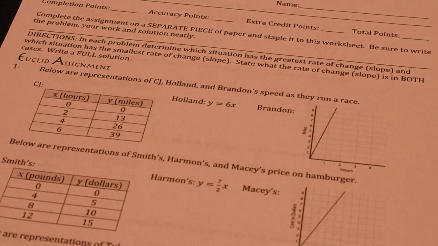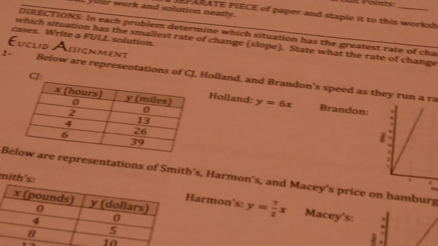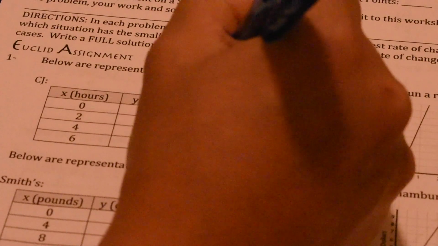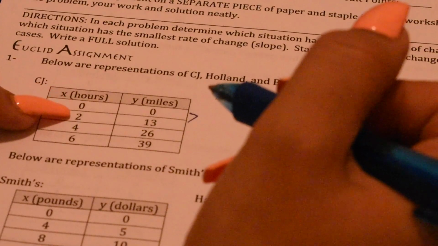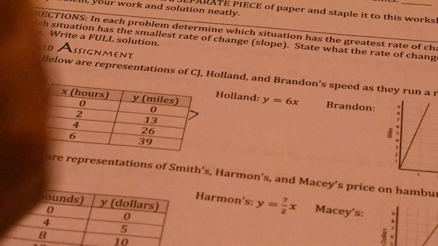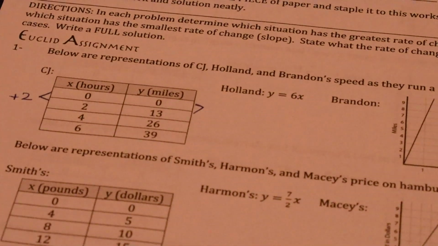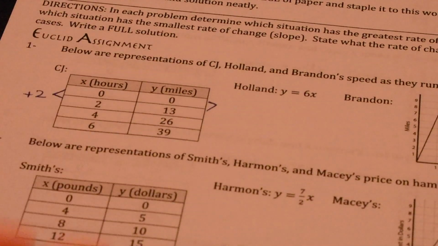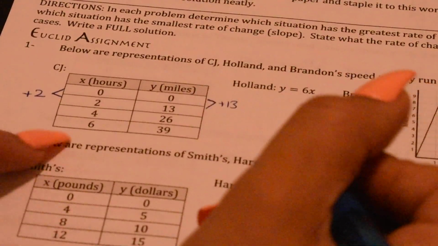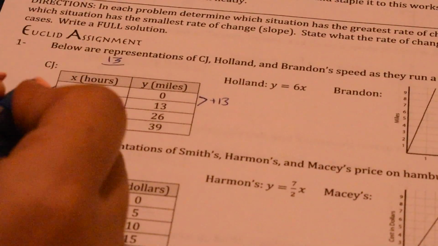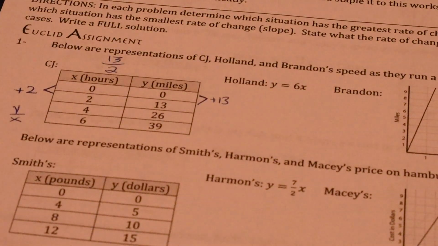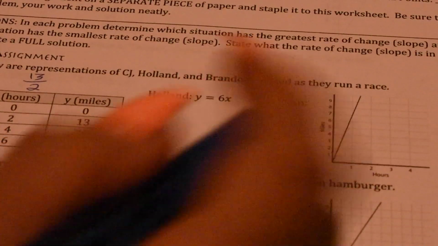So if we're looking at this table with CJ, to find the slope from a table, y'all know that we have to find what the difference in y's are and what the difference in x is. So to go from 0 to 2, I have to add 2, right? To go from 0 to 13, I have to add 13. So my slope will be that y over x. Slope is always going to be y over x. So my change in y is 13, and my change in x is 2. 13 over 2.